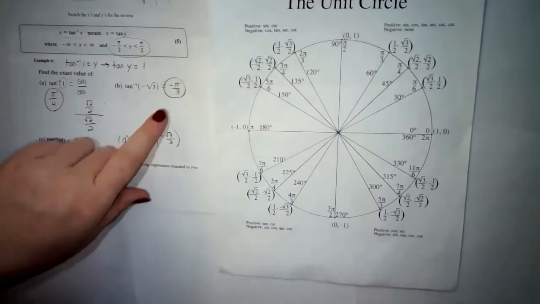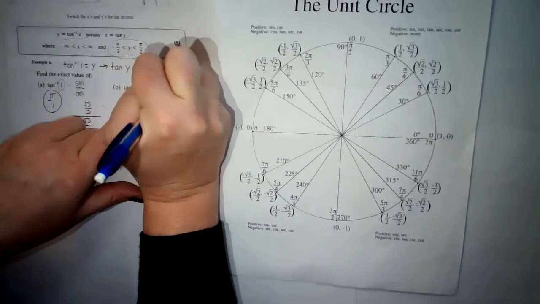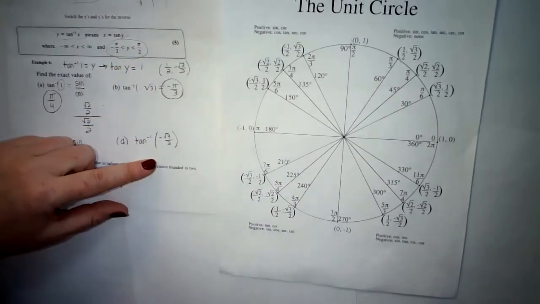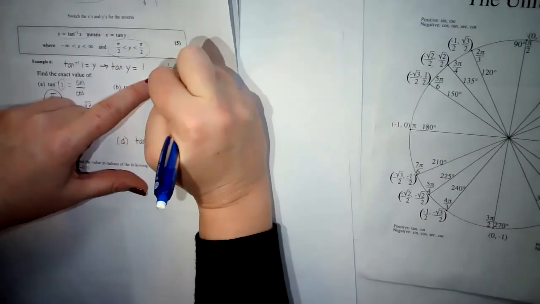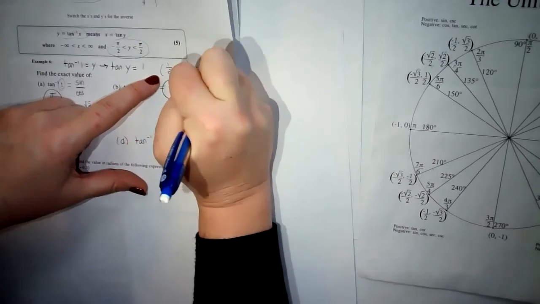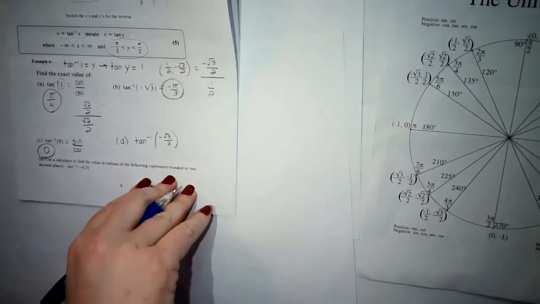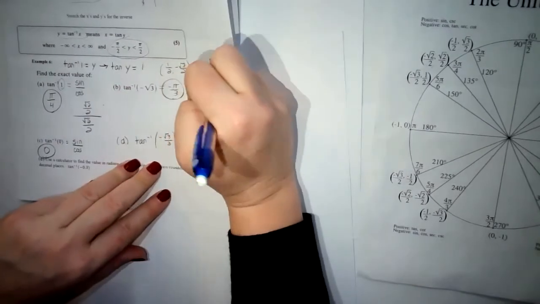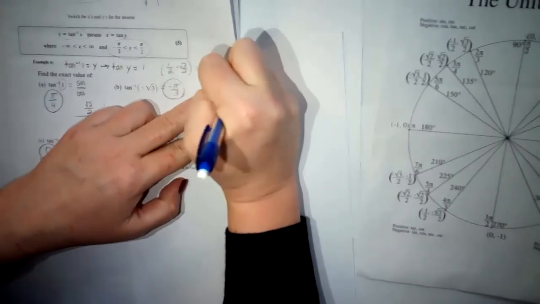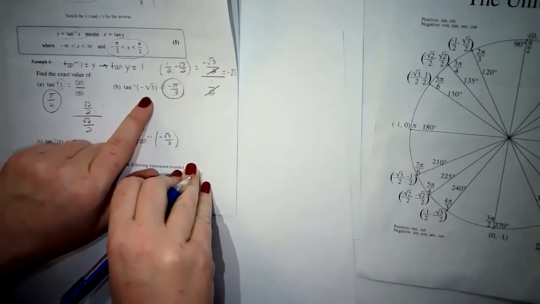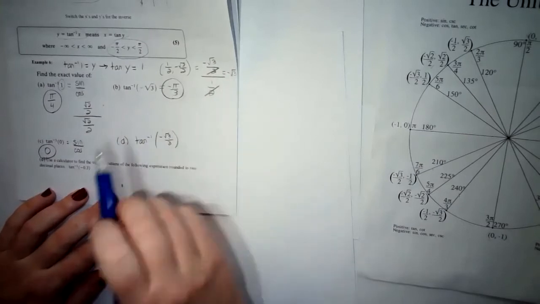Okay, let's look at why that is. Why did I choose this guy? Well, this was his point. Let's work that out and do the algebra with that. If I do negative root of 3 over 2 divided by 1/2, because remember, tangent is y over x or sine over cosine, my 2's cancel, and I end up with negative root of 3 over 1, which is just negative root of 3. So that's where that came from.